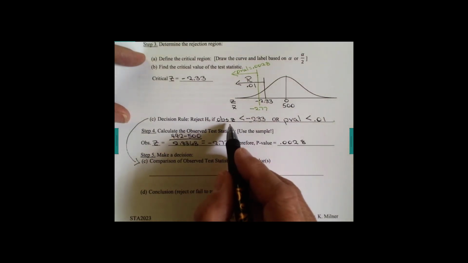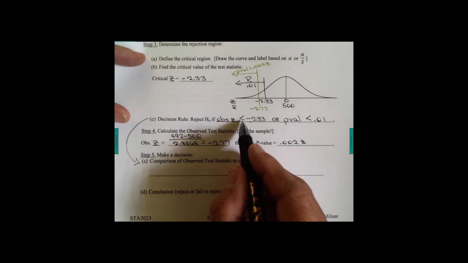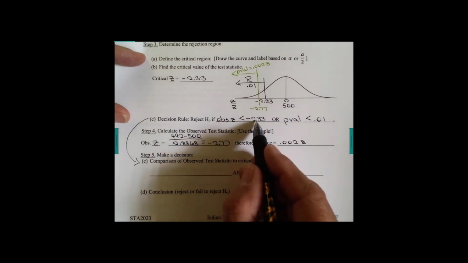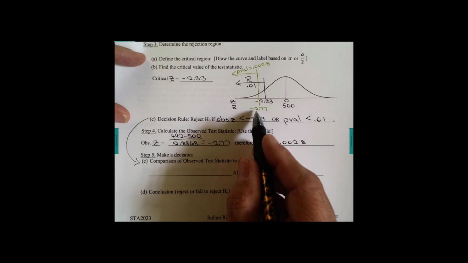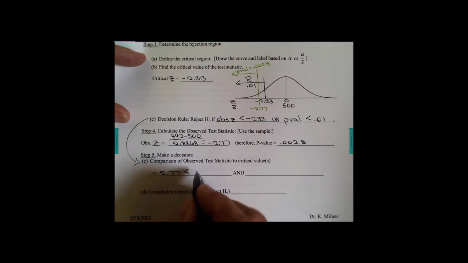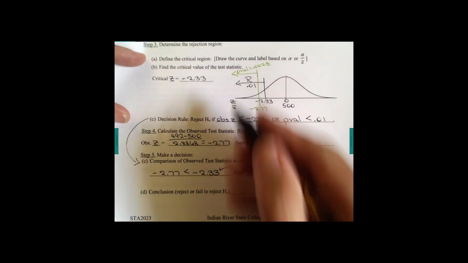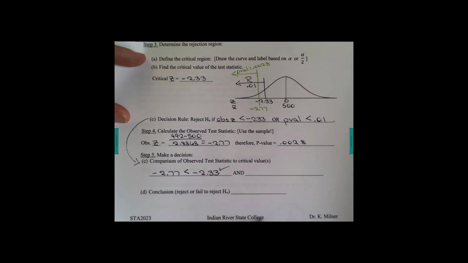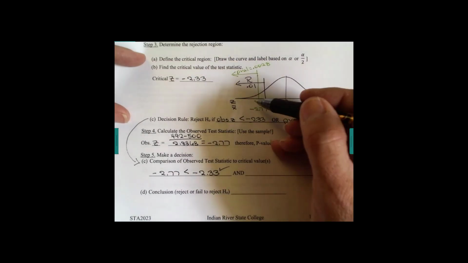I'm doing this just so that you can make sure you understand this, okay? The first decision rule says observed Z less than negative 2.33. Well, what was observed Z? It's right here. Is negative 2.77 less than negative 2.33? Yeah, it is. Now, the picture you've drawn shows you that, doesn't it? It shows you that it fell into the rejection region, but you're double checking yourself here.